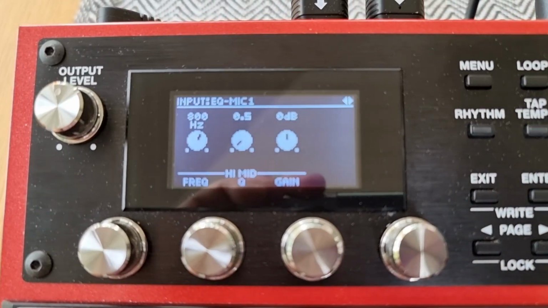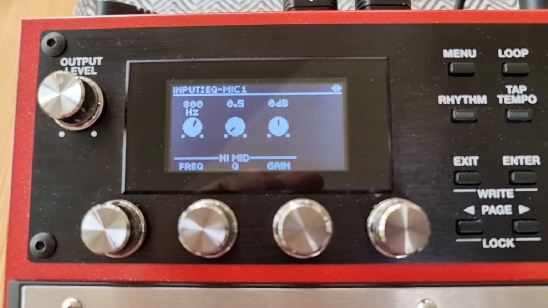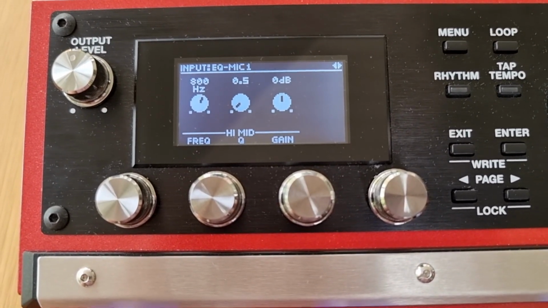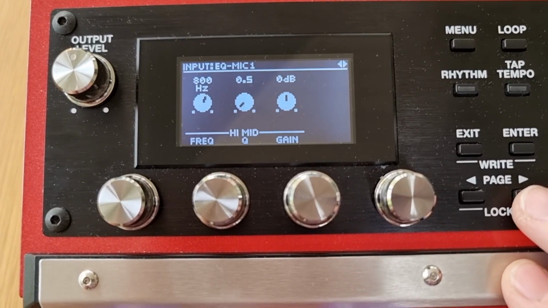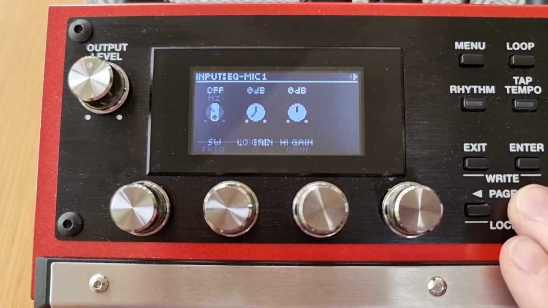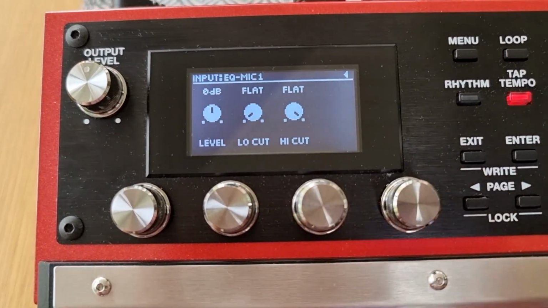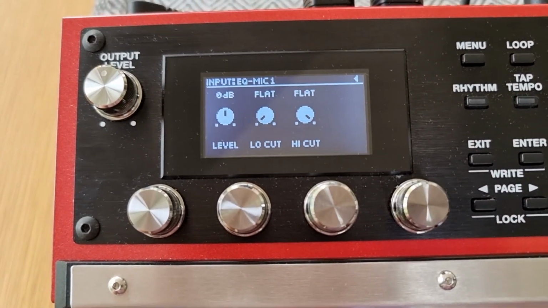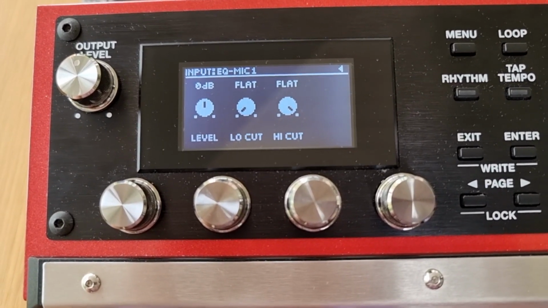For the high mids, I'm going to think of clarity. So do I want to add some more clarity? Then I'll be using these particular parameters in my EQ settings. And then if I just go back a couple of pages, you can see I've got high gain here, and then right at the top I've got my high cut and low cut. And if I want to add something at the top end, then I'm going to think of presence.